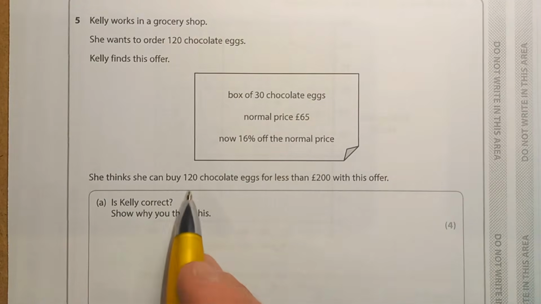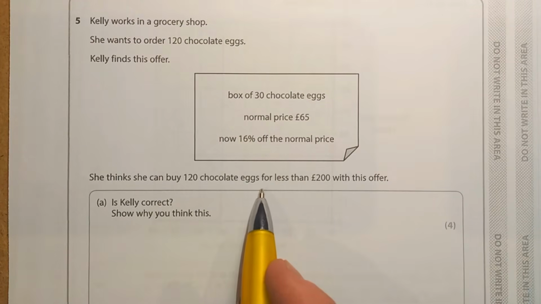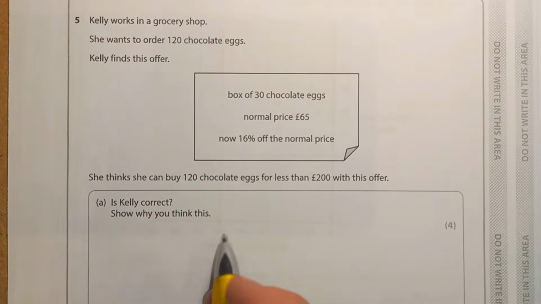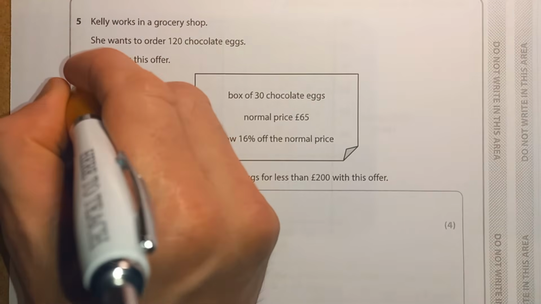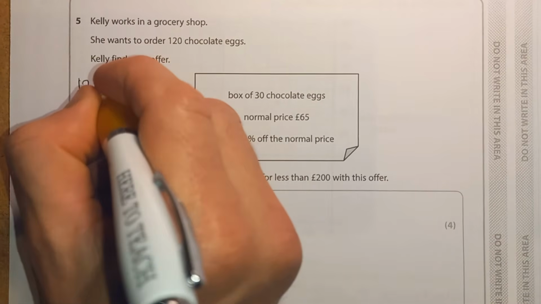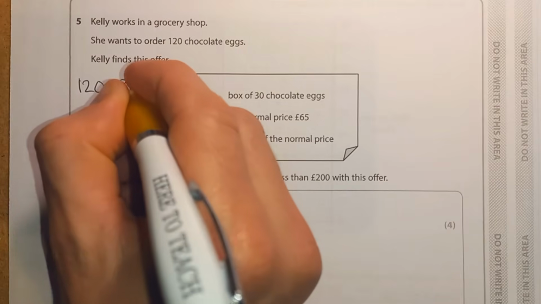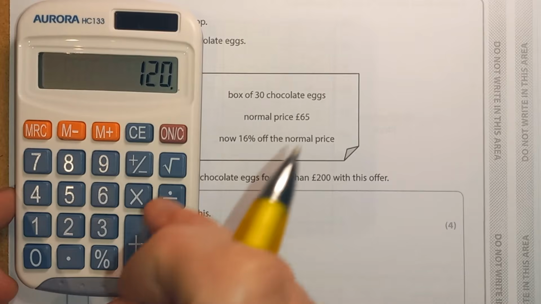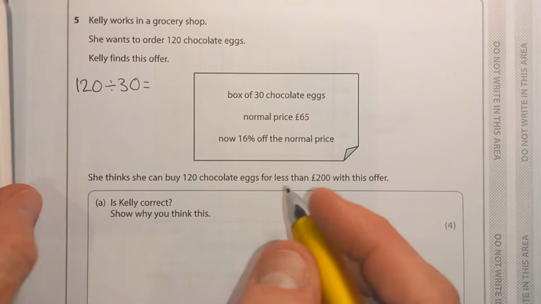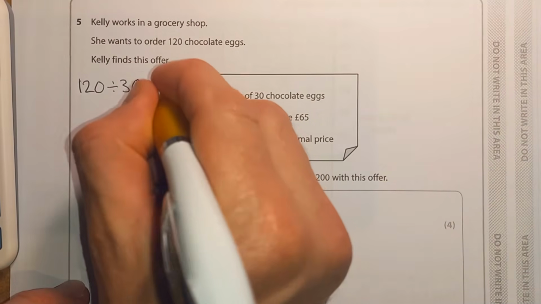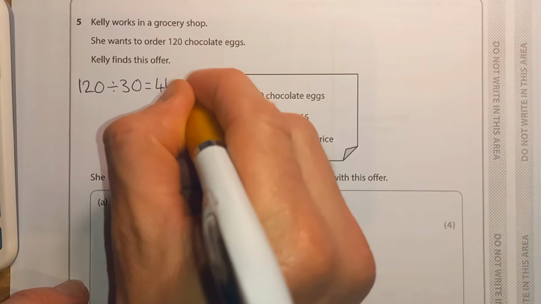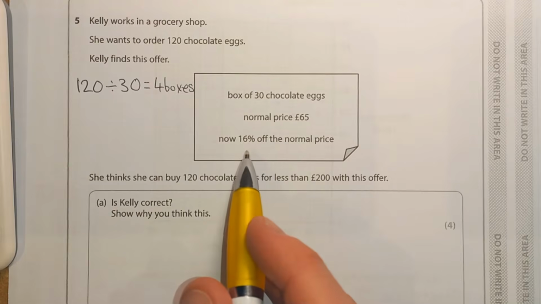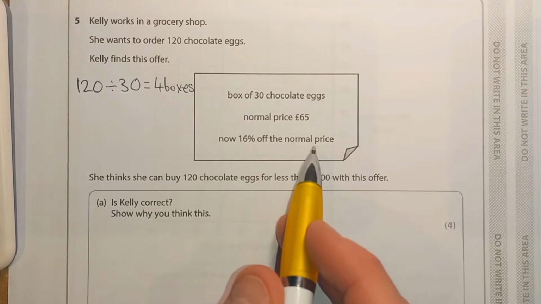Right, so we want to buy 120 chocolate eggs. The price is per box. So we want to know how many boxes she needs. Well, we've got 120 to buy, 30 in each box. So 120 divided by 30. We've got 4 boxes. Okay. Now, at this point, we know we've got to take off 16% of the price.